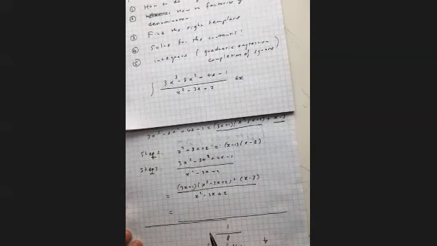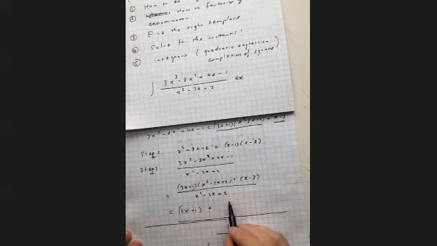Now that's the reason why we do long division, because for the first term, this cancels out, you are left with 3x plus 1 plus x minus 3 over x squared minus 3x plus 2, right?